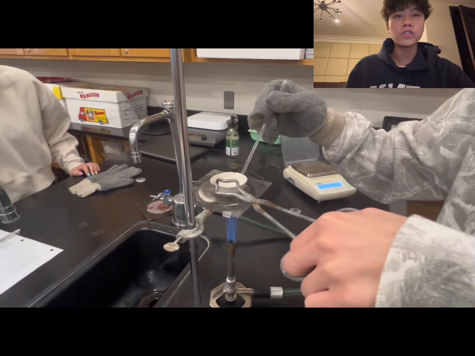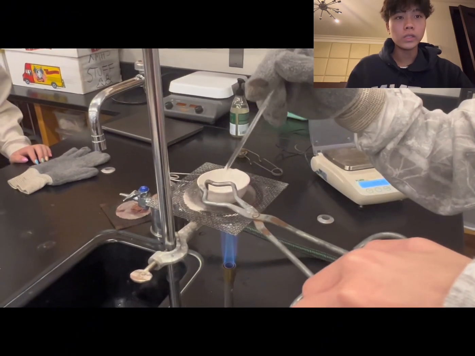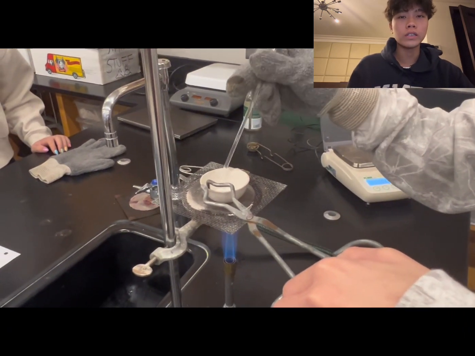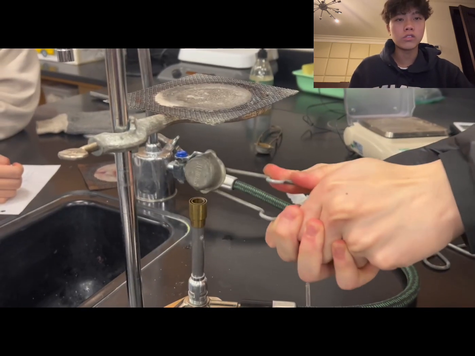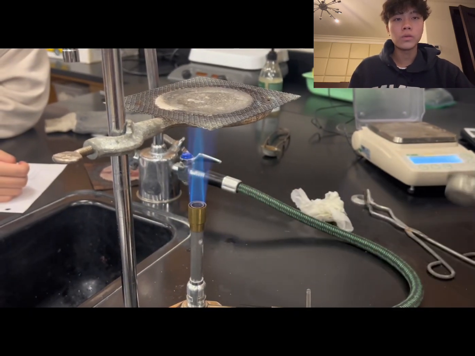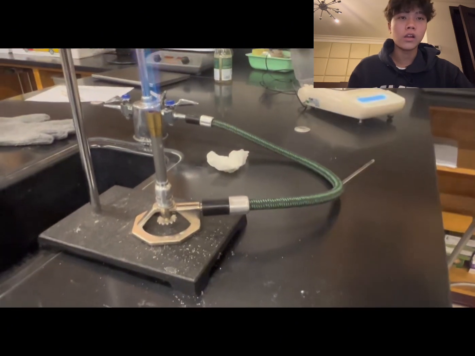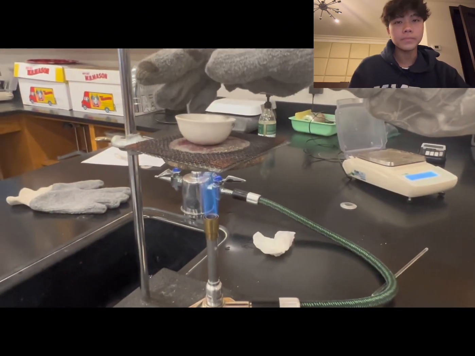So as we heated the hydrate, there were a couple of things that we noticed. We noticed that the wet hydrate started to shrink and turn powdery. And then as we started to heat it more, some of the hydrate started to jump out of the crucible, which could have been one of the reasons that accounted for our percent error.